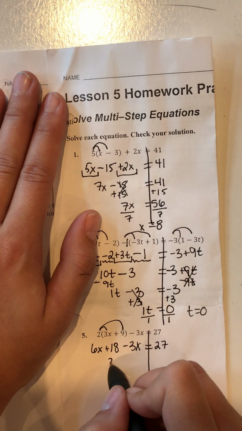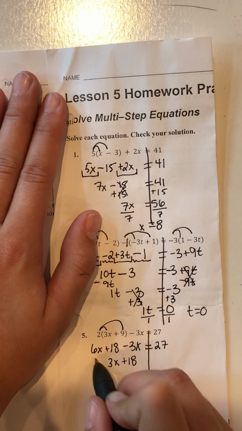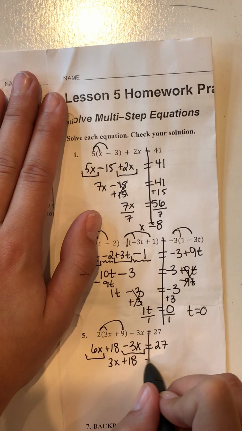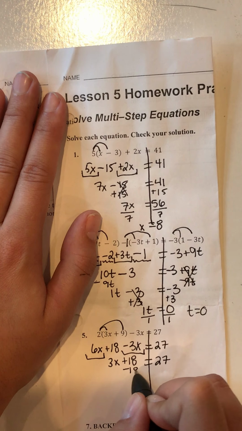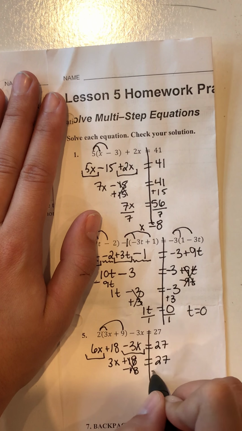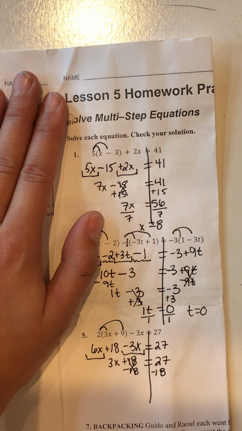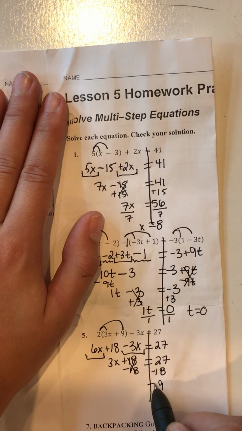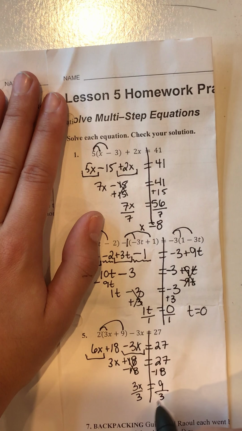6x minus 3x is 3x plus 18 gets dropped down, so I combine like terms. I drop the plus 18 down, equals 27. Minus 18 on both sides. 27 minus 18 is 9, equals 3x. And your last step would be to divide both sides by 3 and get x equals 3.